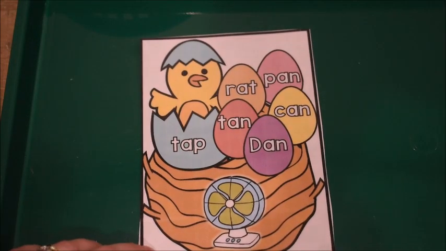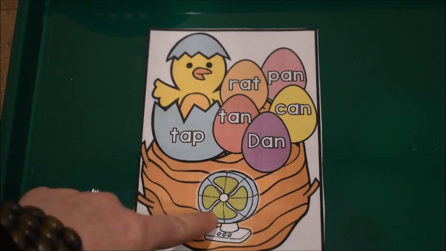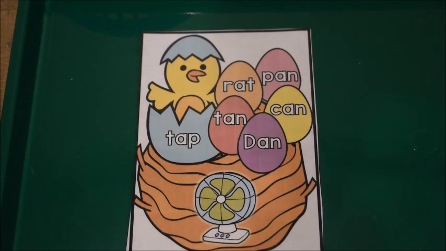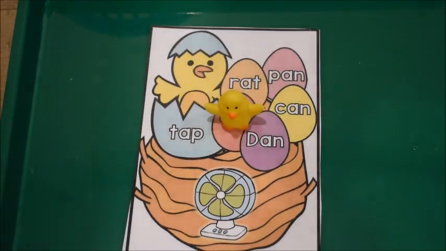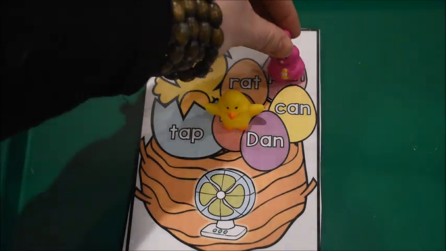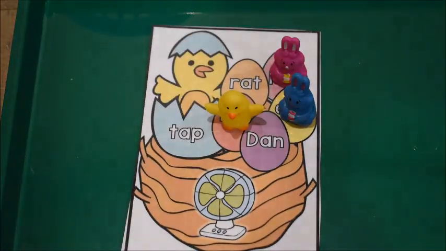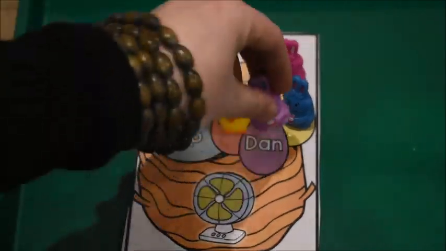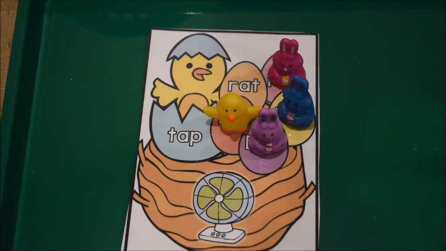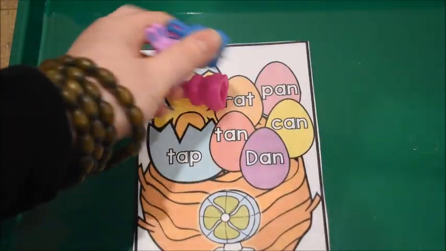Okay, so here is another card, and we're gonna find all of the rhyming words that would go with fan. And again, I'm just going to grab some of our manipulatives and cover up the answers. So fan would rhyme with tan, it would rhyme with pan, and it would rhyme with can, and even the name Dan. All right, so that's what the students would do, and they just continue on doing all the rhyming cards.